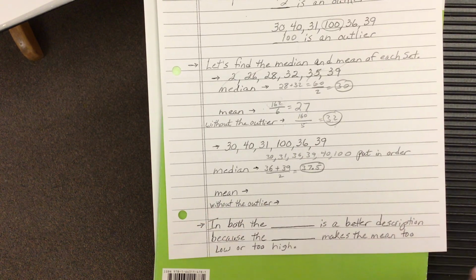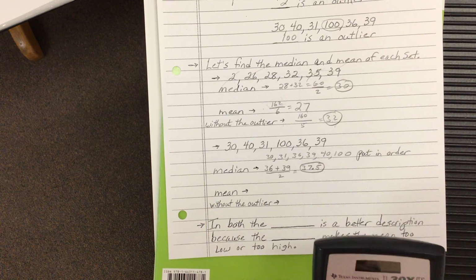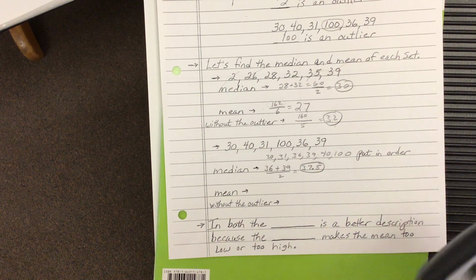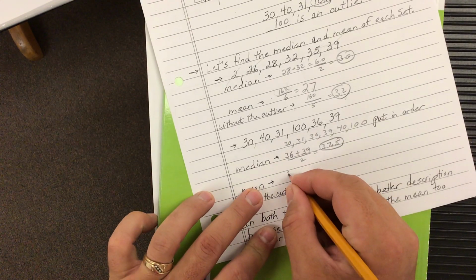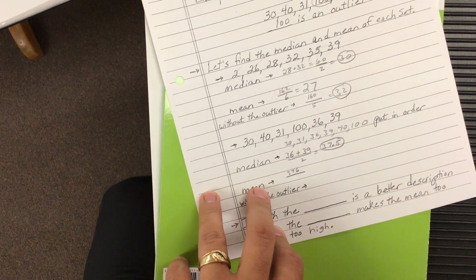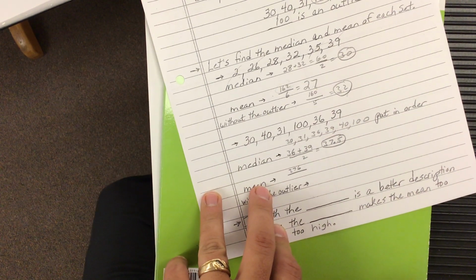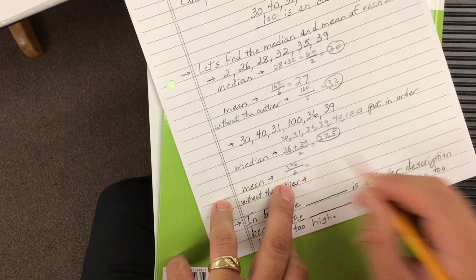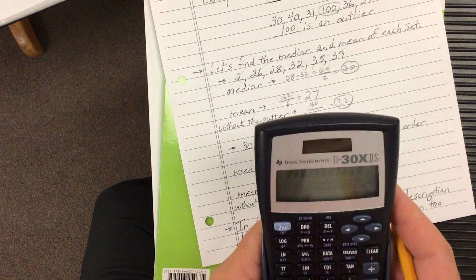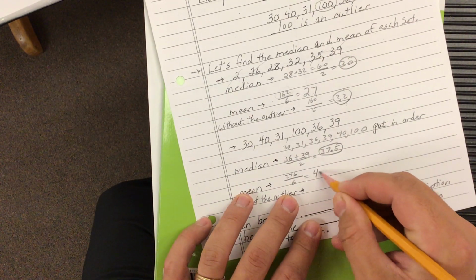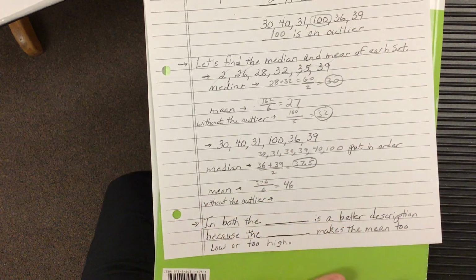Okay, average, the mean, add them up. 30, 40, 31, 100, 36, and 39 is 276. Divided by how many numbers I got? 6. 276 divided by 6 is 46. What do you think about that average?